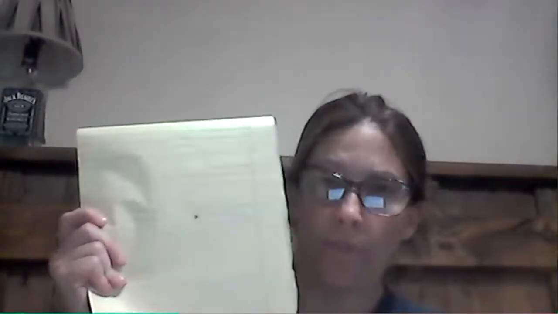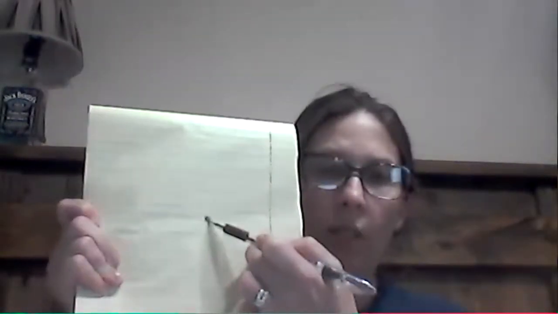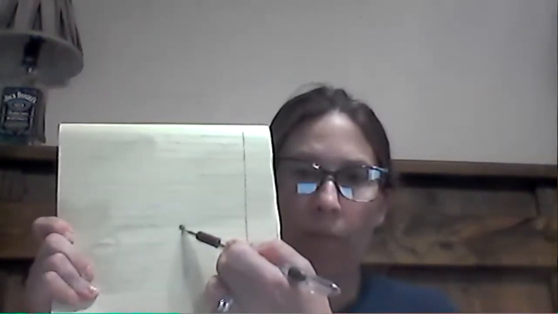Okay, so if this is my surgery site, well, it's kind of hard to see. All right, so this is where my physician needs to open on the skin. So I need to clean this, right? Skin preparation.